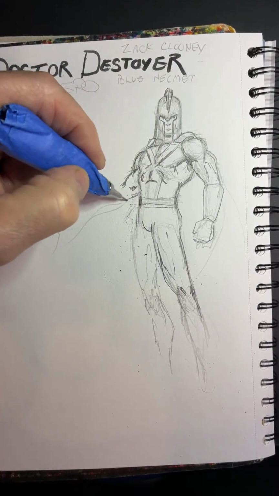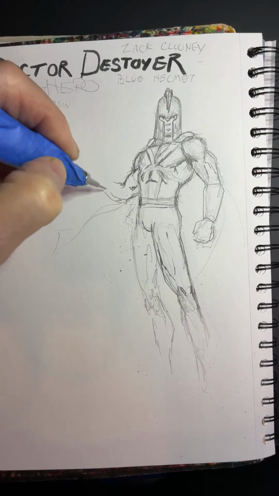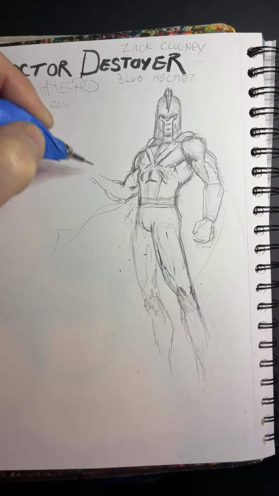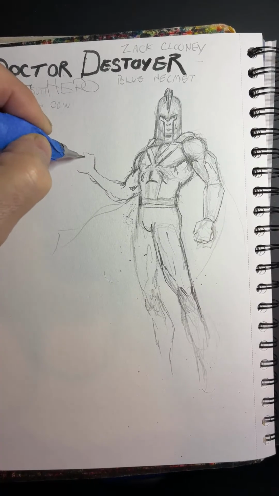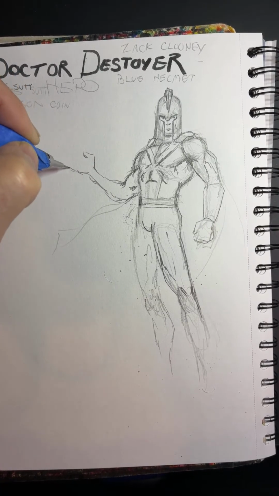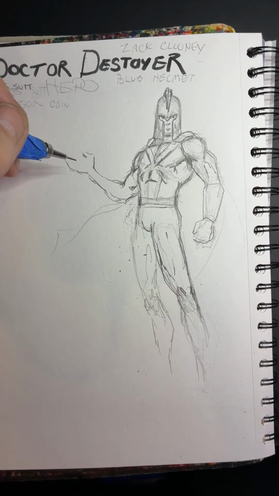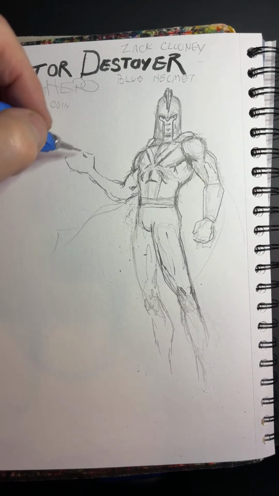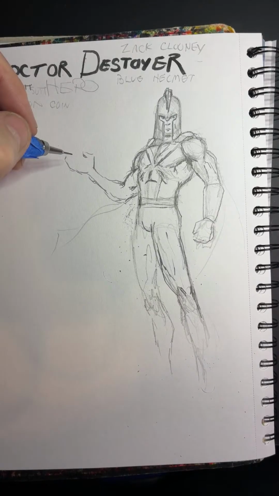Yeah, there's always two designs. That's what the whole idea of the smaller sketches are for, to do more than one design and see which one we like. Thank you, Corey. Somebody's looking at my drawing here. Appreciate that.